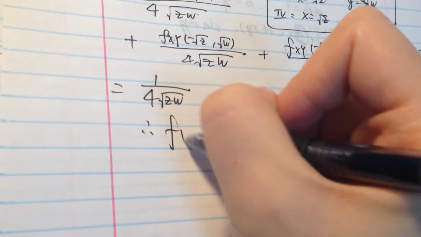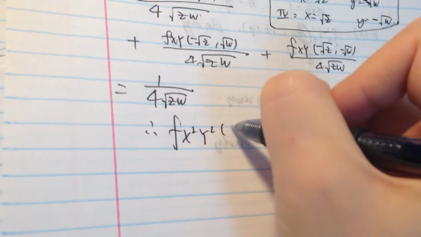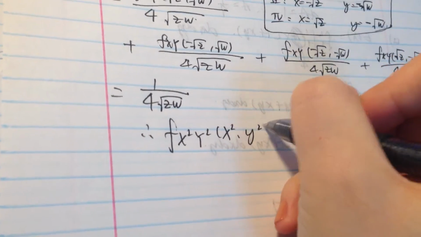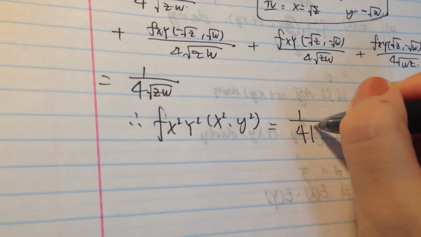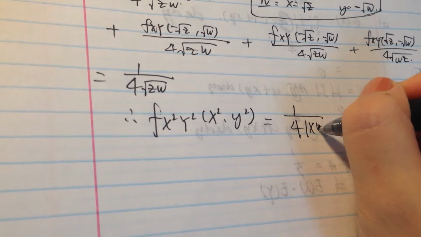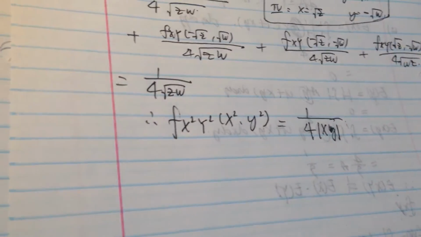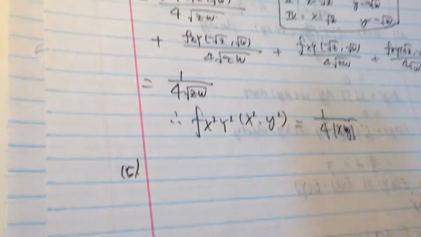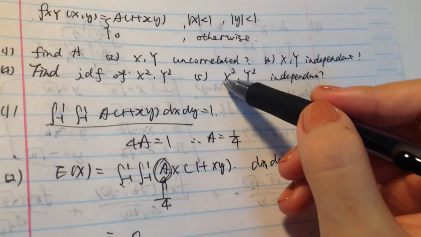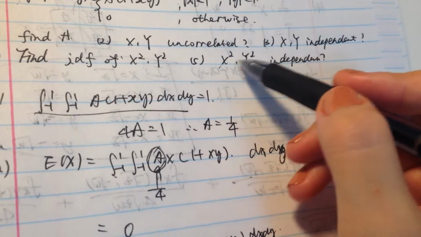So this result. And the fifth question, we need to find whether x squared and y squared are independent.